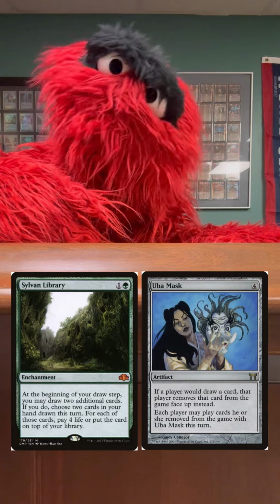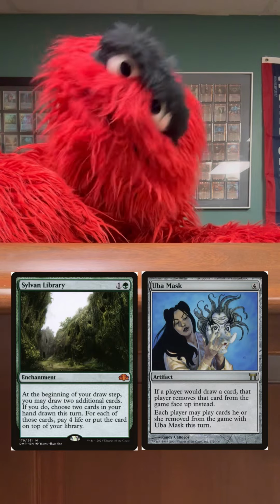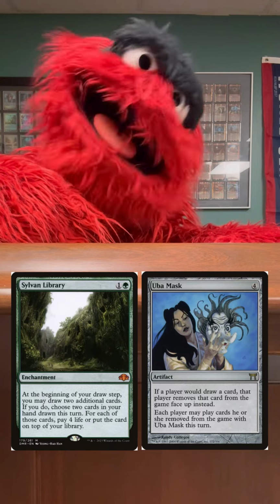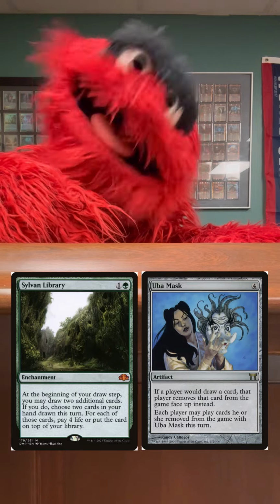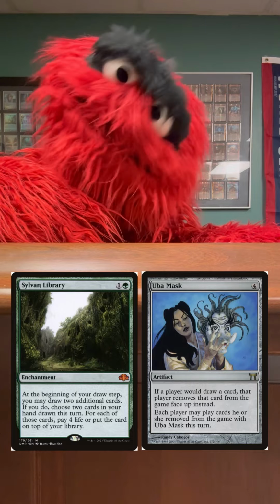The trick here is the second part that says, choose 2 cards drawn this turn. You technically didn't draw any cards this turn because of Uba Mask, so you have no cards to choose. Because you have no cards to choose from, you have no cards to put back, and you don't have to pay 4 life per card.